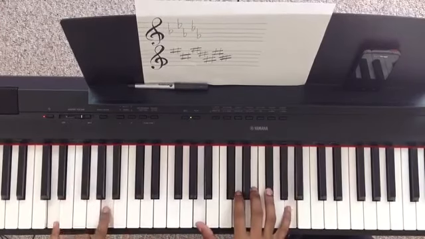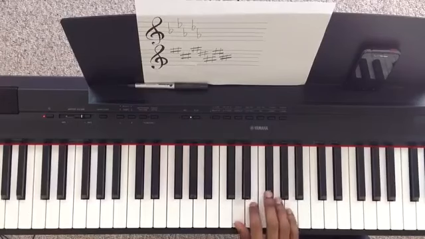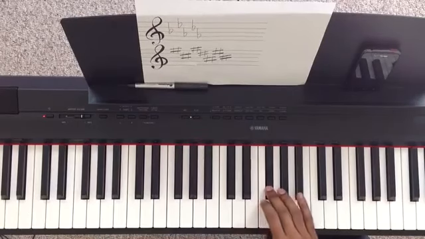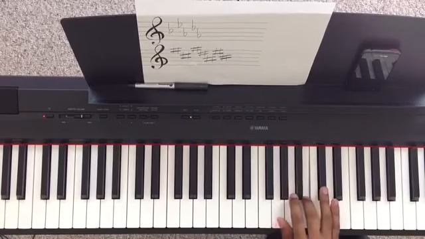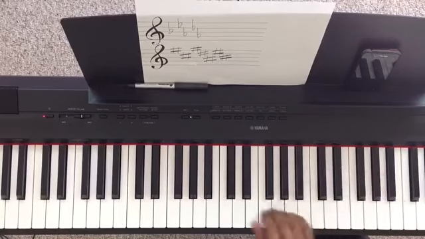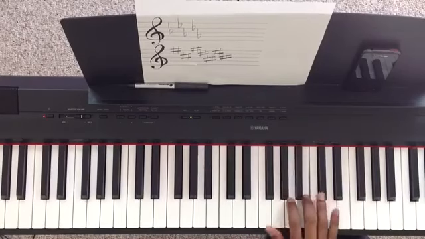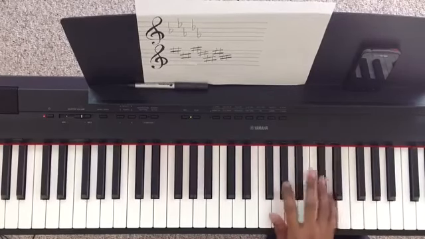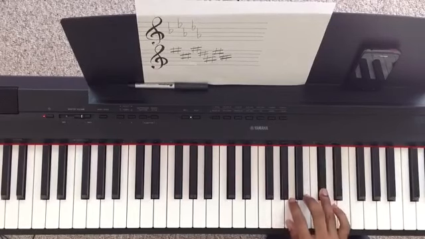All right. The key of D, the scale is D, E, F sharp, G, A, B, C sharp, D. Same fingering. 1, 2, 3 under. 1, 2, 3, 4, 5. Okay? Descend.